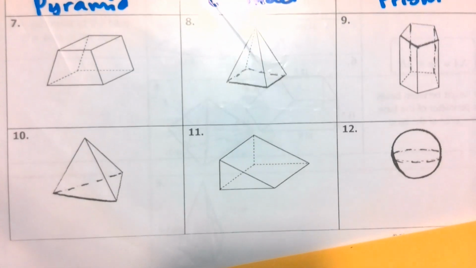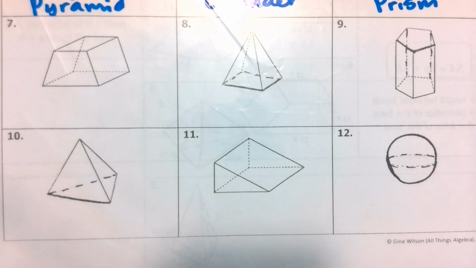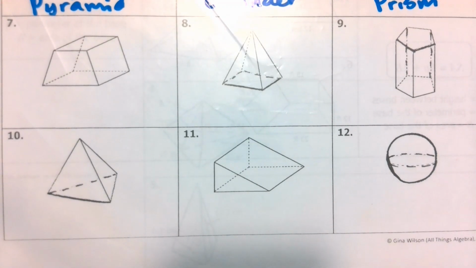Okay, so I'm going to leave it on the 7 through 12. Pause the video for a second. See if you can go ahead and name each one of these.